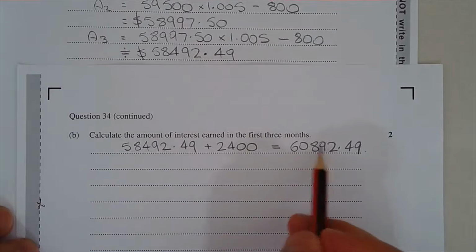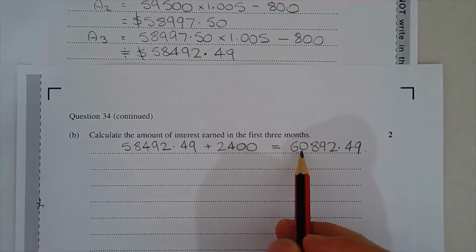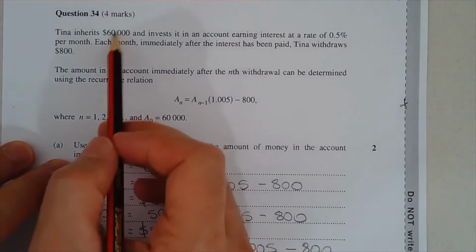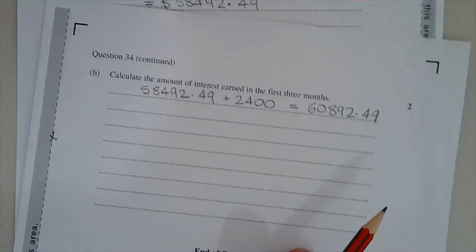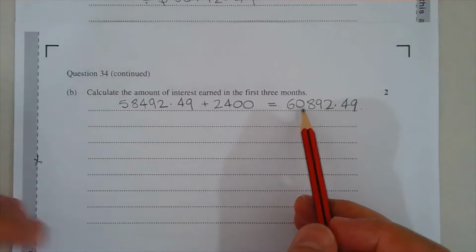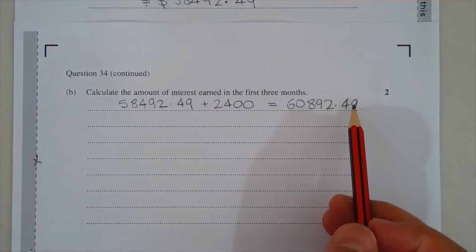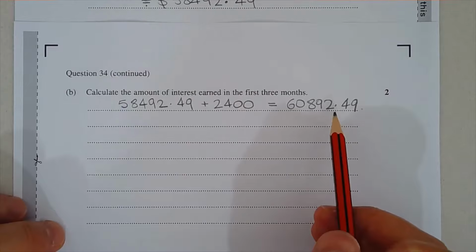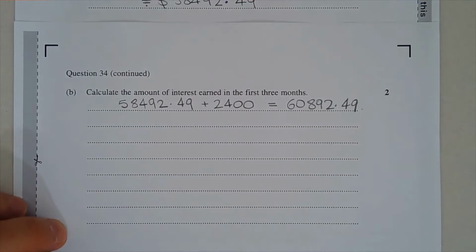So the amount of interest must be the difference between the original principal, the $60,000, and what she would have had in the account had she not withdrawn the $2,400.